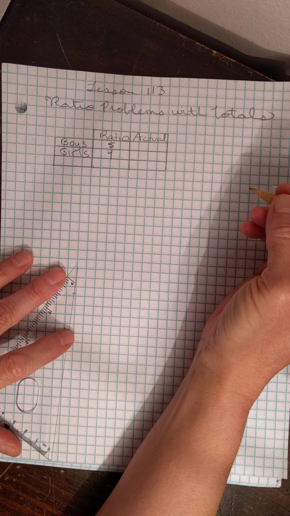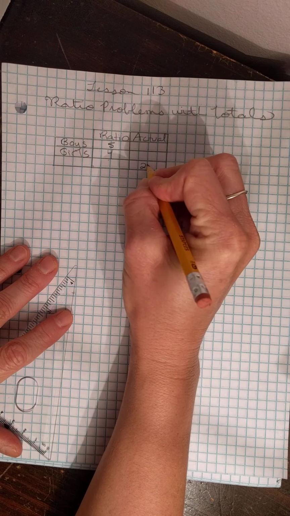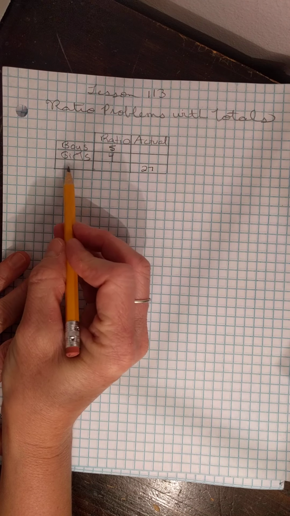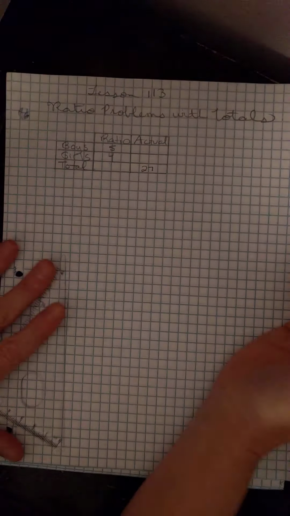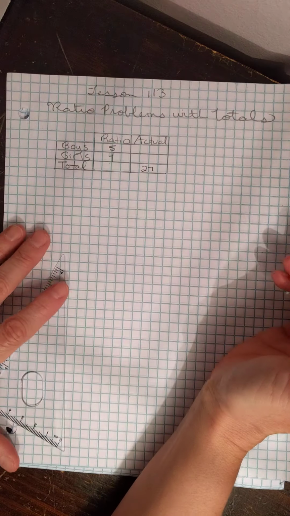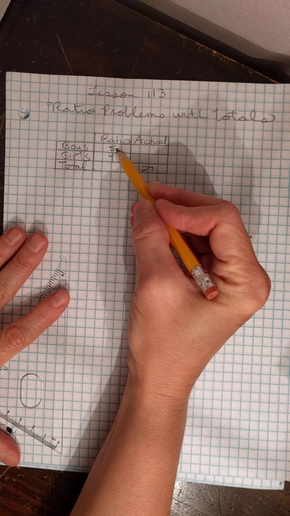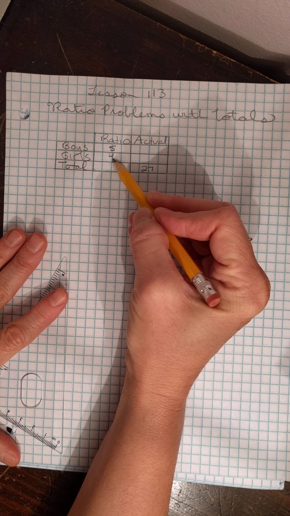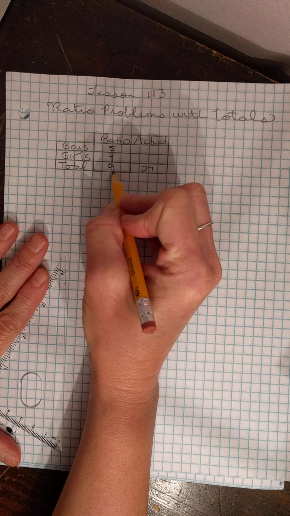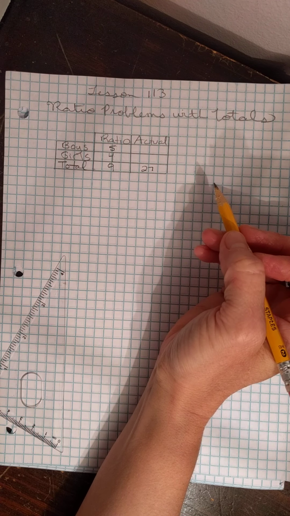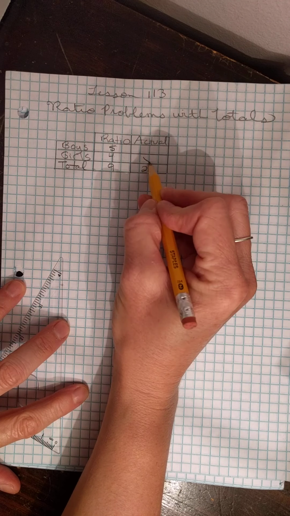The total number of people in the class is 27 over here. So we have a third row here named total. So if we know there are 5-4 ratio, then we add those numbers and have a total in the ratio of 9. We are looking for how many girls there are. So this is the unknown.